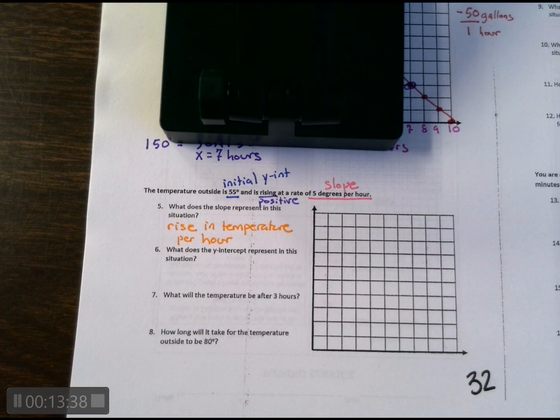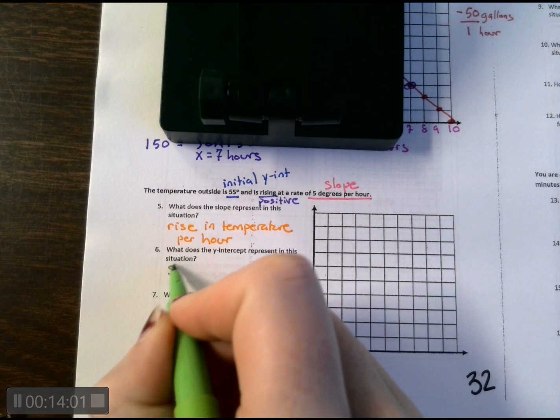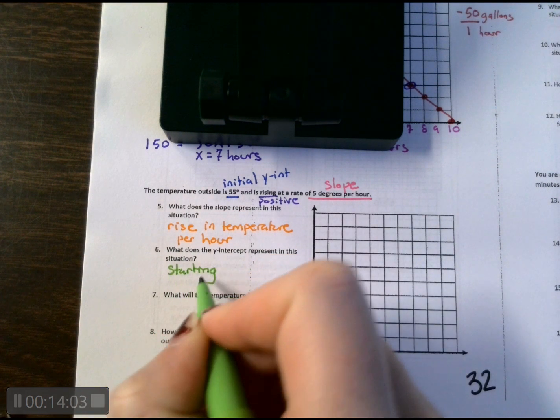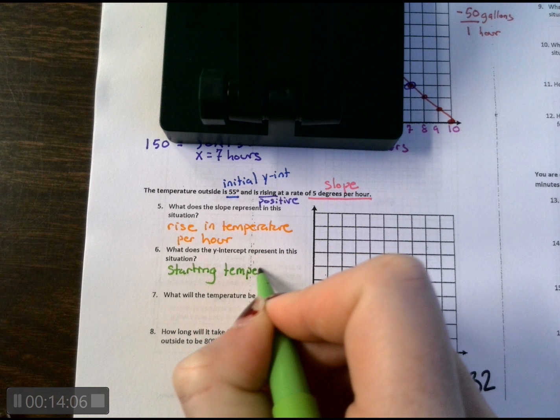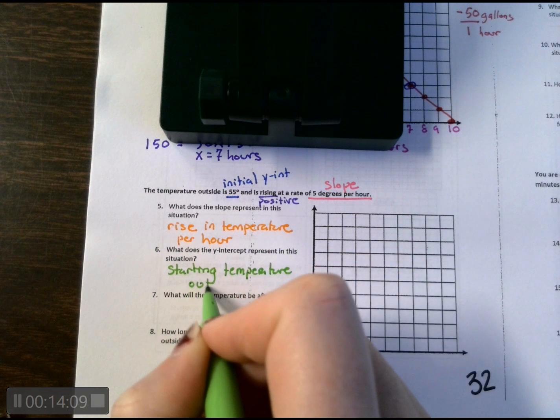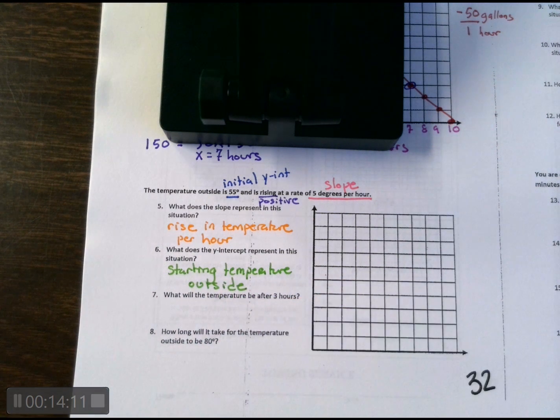Okay, so that's a good way to think of slope, because remember, our slope is rise over run. So that's our y values over our x values. Okay? Alright, so let's talk about our y-intercept. What's our y-intercept? Right, it's our starting temperature. And I put outside just because in the problem it told us that it was outside.